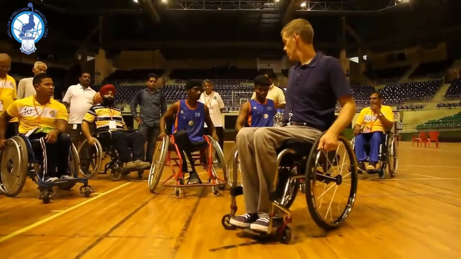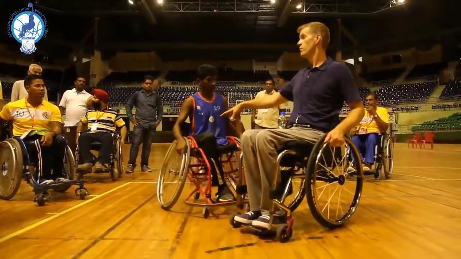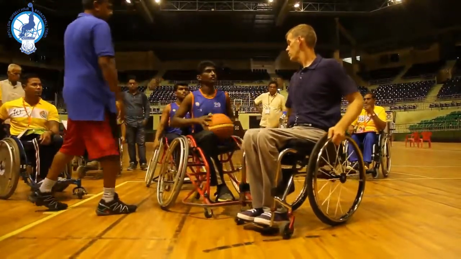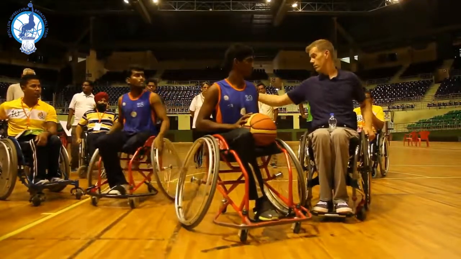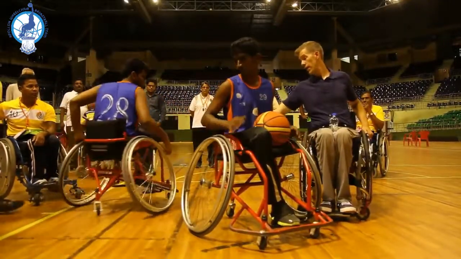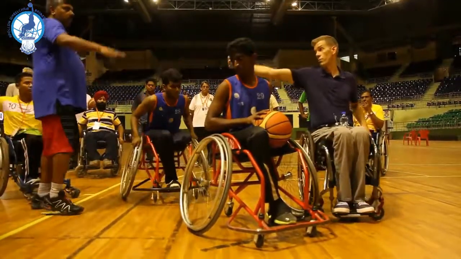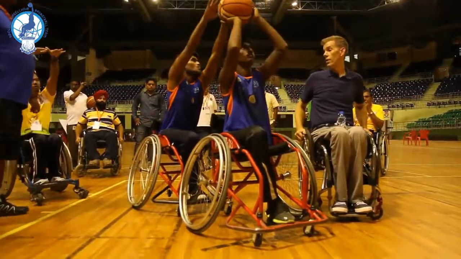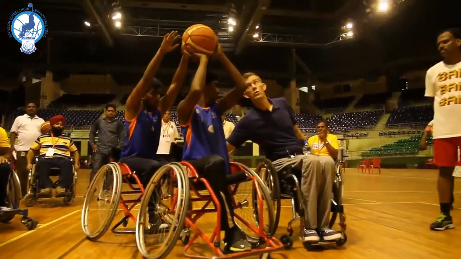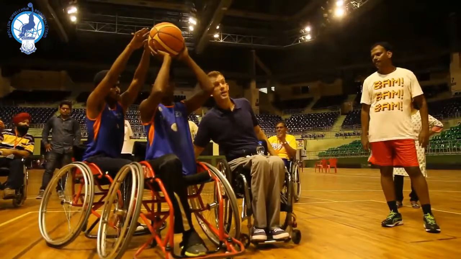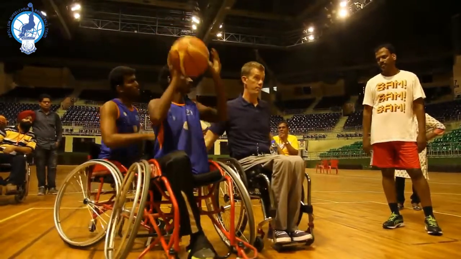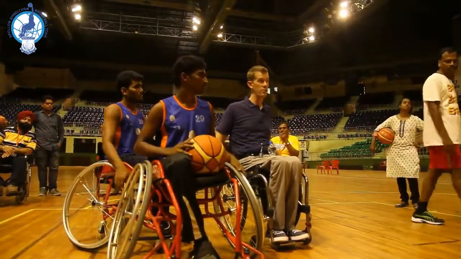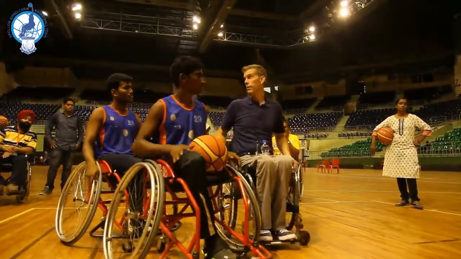Okay, now come behind Ramesh. Give Ramesh the ball. Okay, so Ramesh is coming to shoot. Haroon, I want you to come behind and try to block the ball from behind him. Now, Haroon goes to try to block the ball and touches the back of Ramesh's wheelchair. Foul. Cannot touch the back of the wheelchair when shooting.